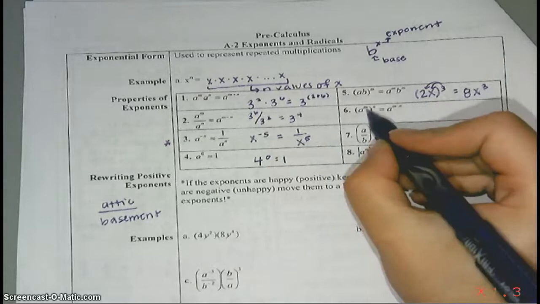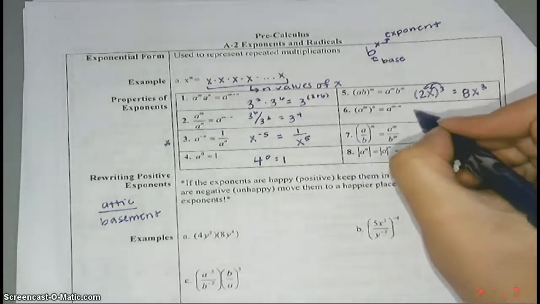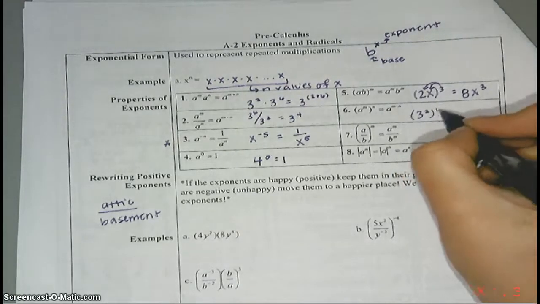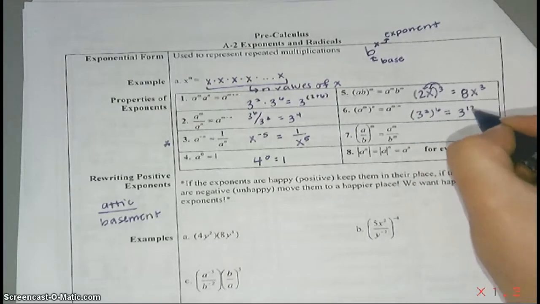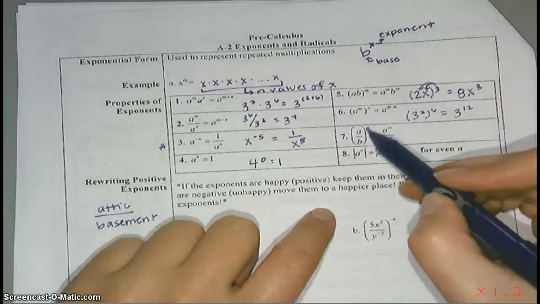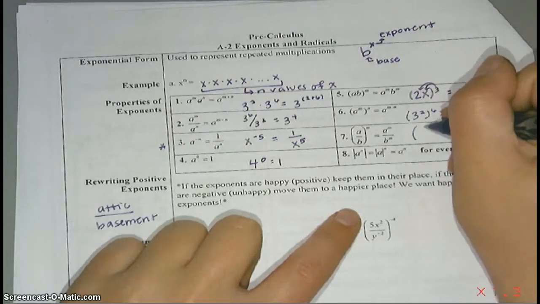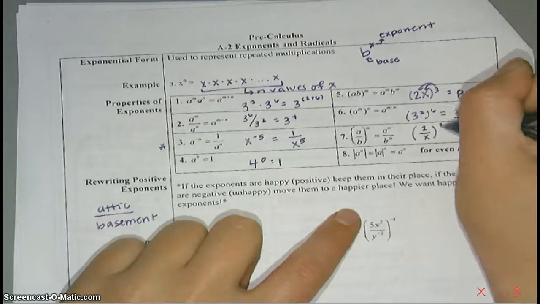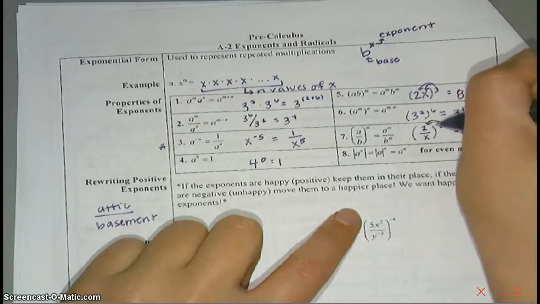Here, if you already have an exponent inside of your parentheses, just multiply the exponents together. For example, if you had 3 squared inside of your parentheses, then you raise it to the 6th power. It would just be 3 to the 2 times 6, which is 3 to the 12th. This is really the same thing as number 5. If you have an exponent on the outside of the parentheses, just make sure that everything gets distributed on the inside. So say we have 2 over x to the 3rd. Just make sure that, again, the 2 gets the 3, and so does the x.